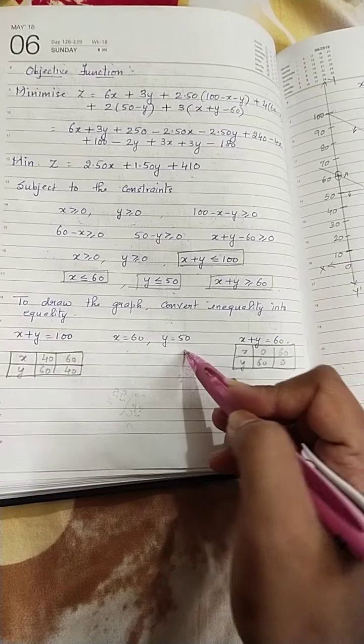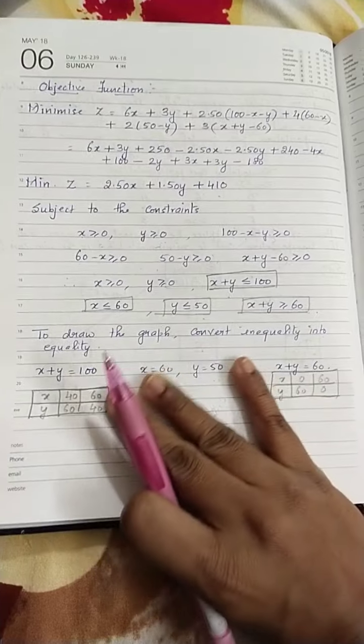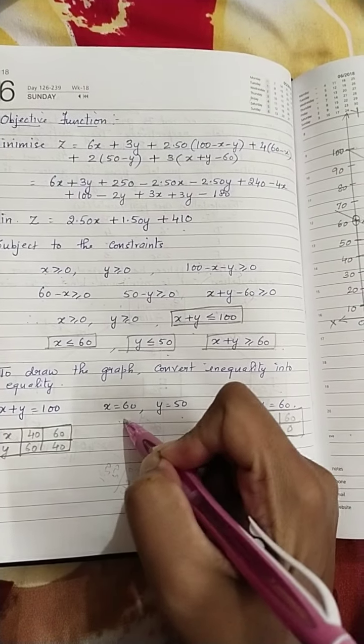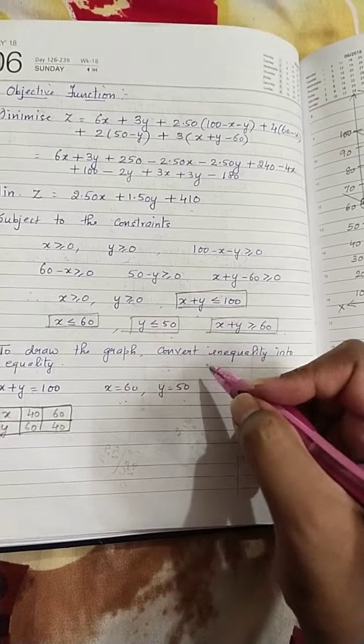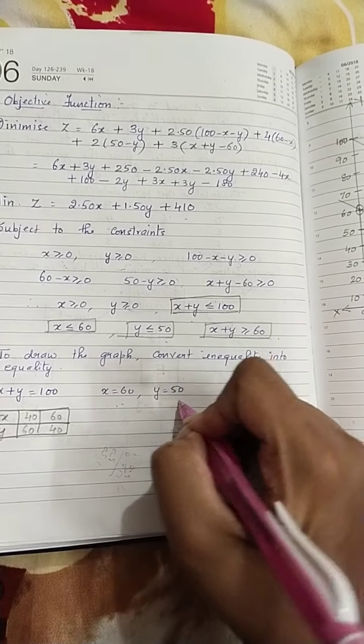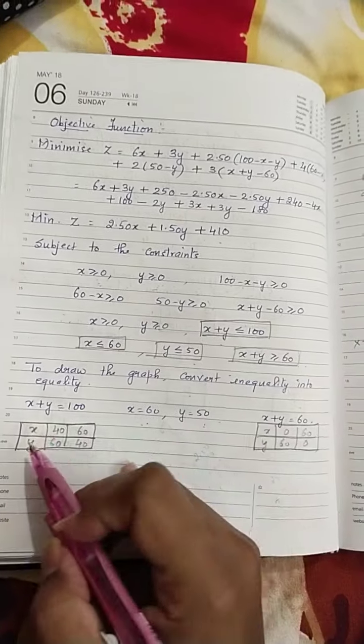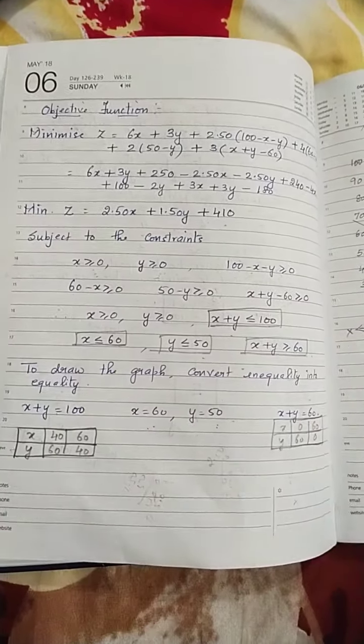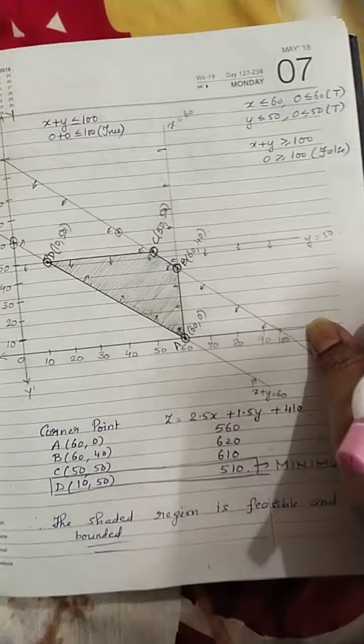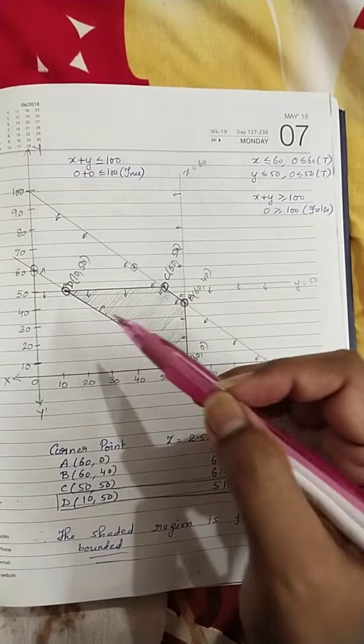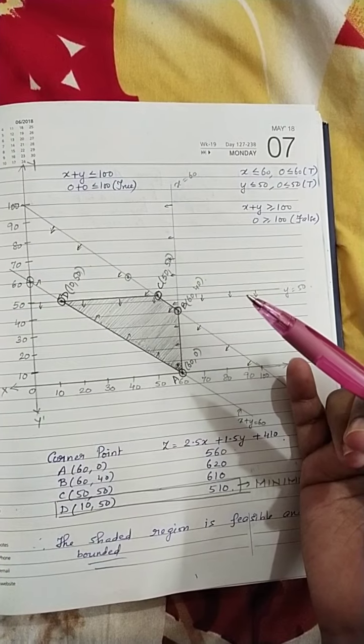x equal to 60 will be a line which is parallel to the y-axis, and y equal to 50 will be a line which is parallel to the x-axis. And these two lines you can plot. After you plot them, the graph will look like this.